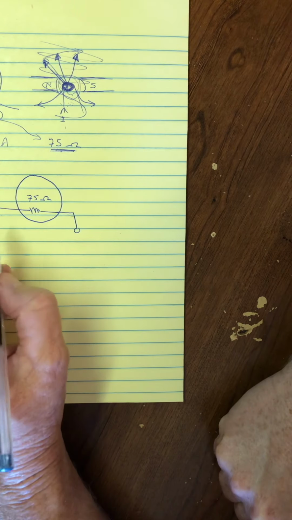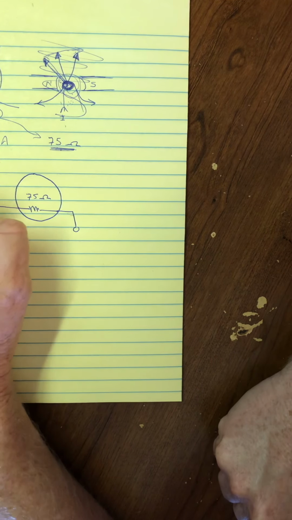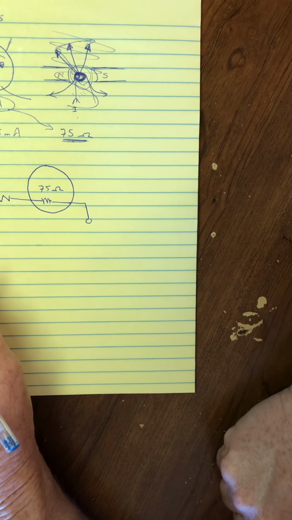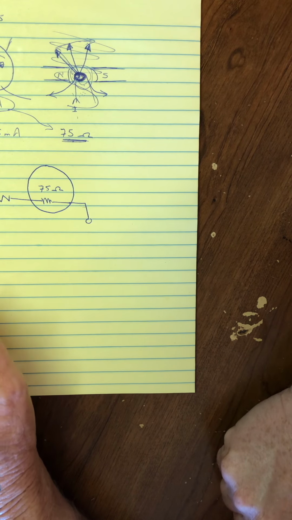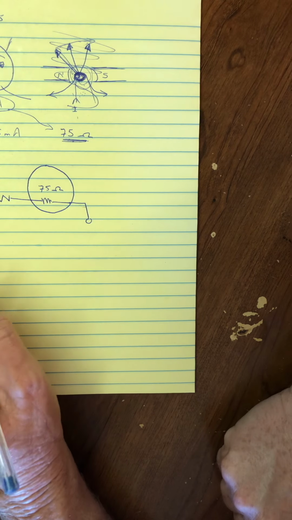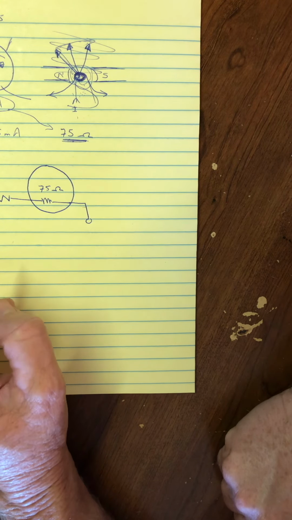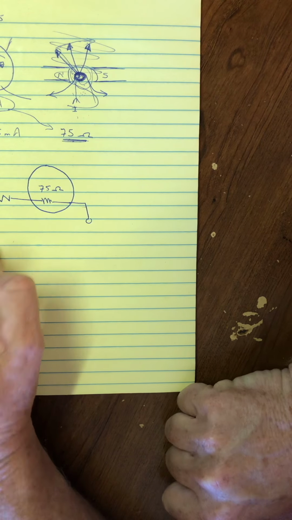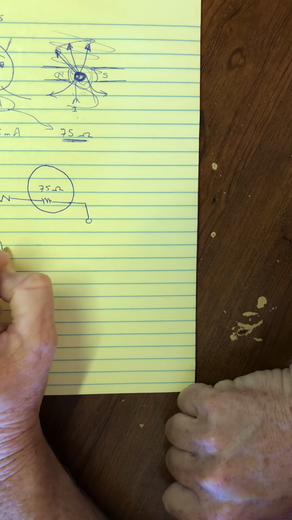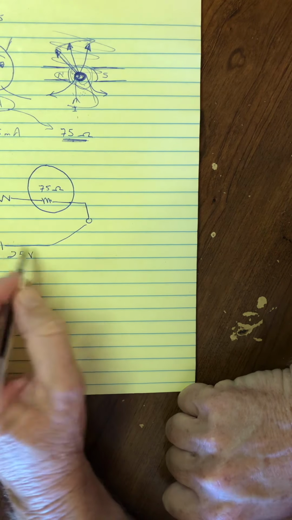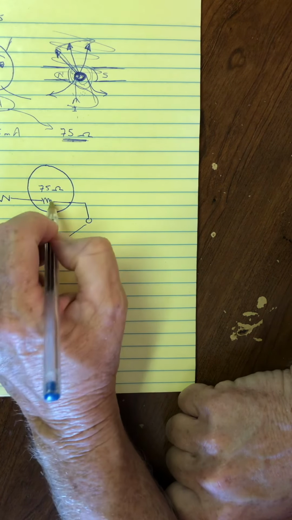The effect of this resistor, as they're saying here, let me call it capital R, the effect is to limit the current in the galvanometer when large voltages are applied. Calculate the value of this resistor that allows the galvanometer to measure voltages up to 25 volts. So in other words, if we hook up a battery here that is 25 volts, we want to get a full-scale deflection.